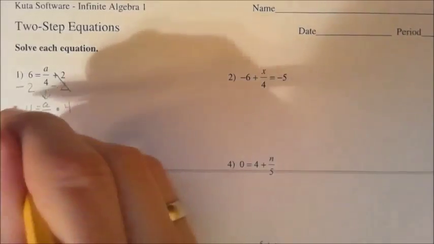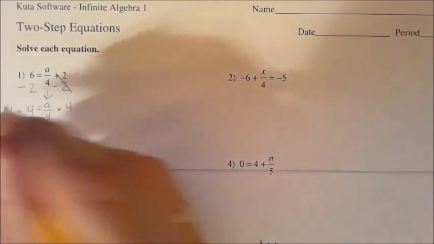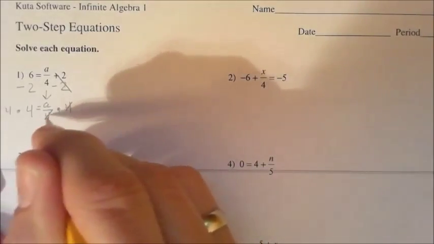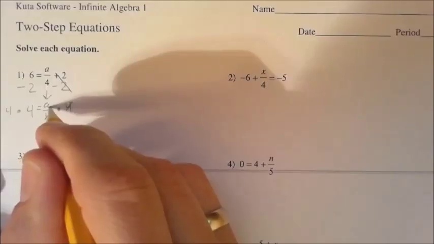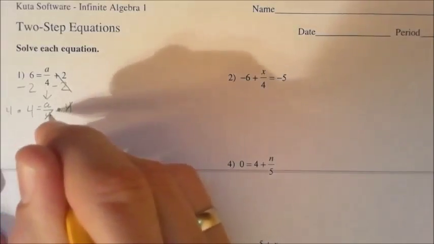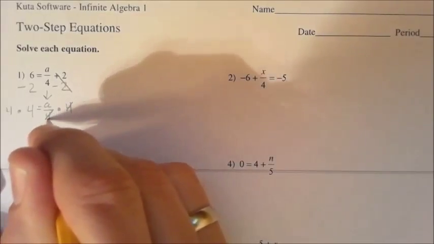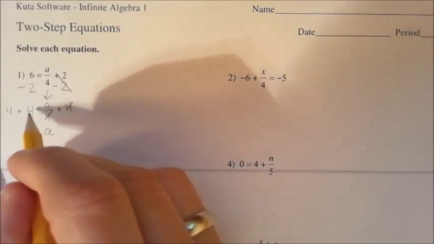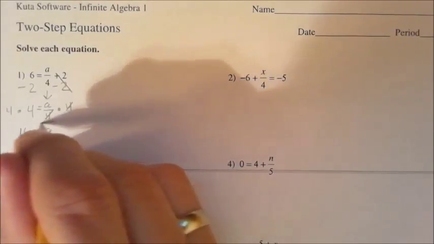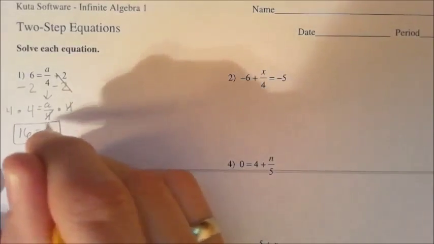So I'm going to multiply this side by 4, multiply this side by 4. These cancel out. Anytime you do that, it's going to cancel it out. And what we're going to do is just bring down our a, because that's all we have left is a. And that will always be the case when you're multiplying by the denominator. And on this side, we do 4 times 4, and that gives us 16. And that's our answer for this problem.